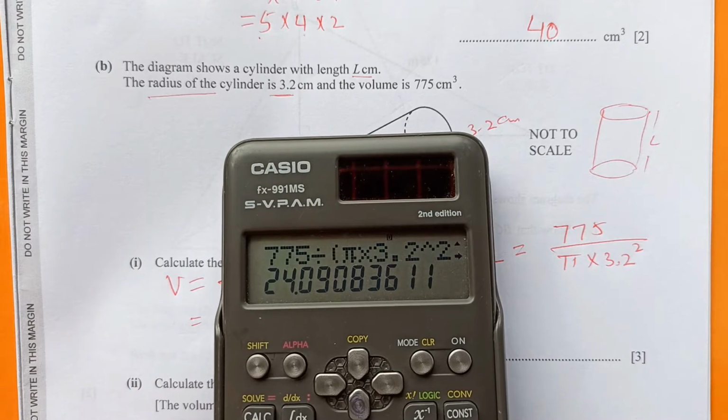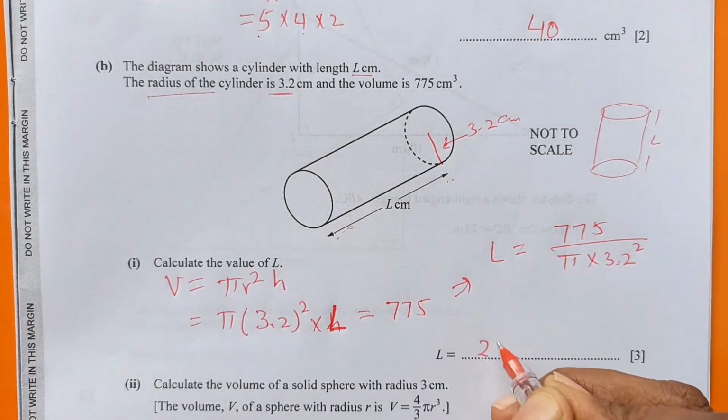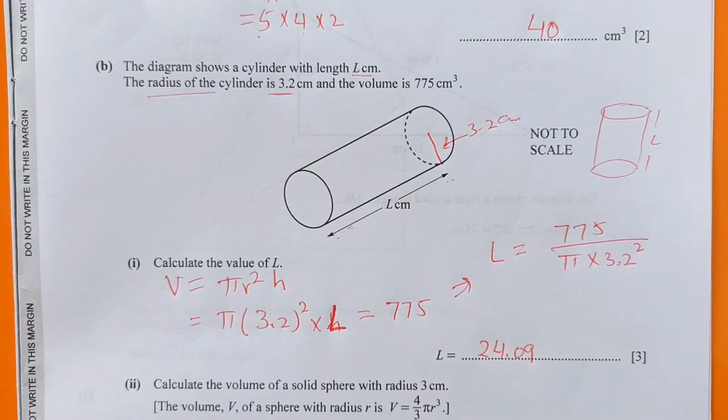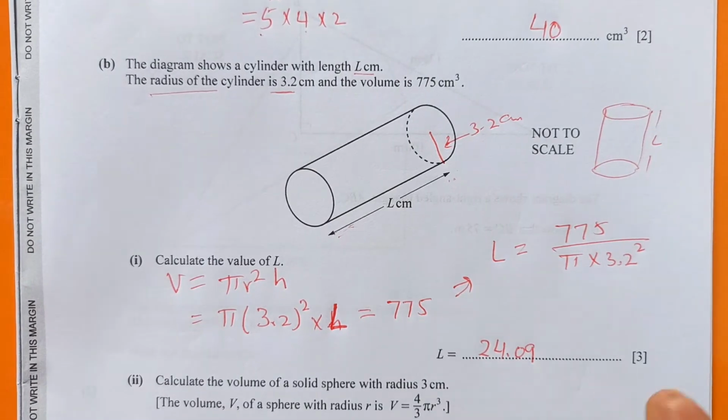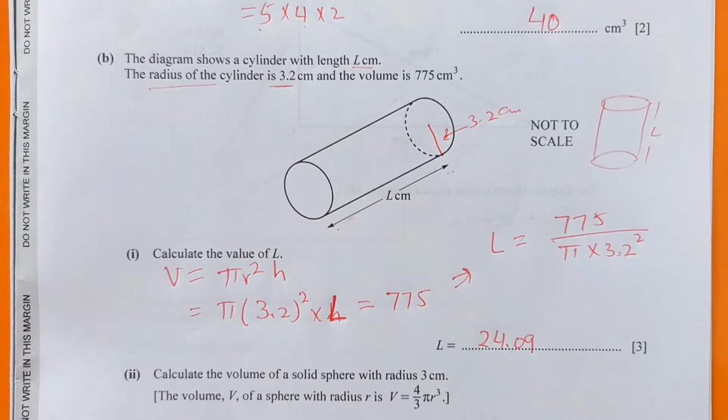This is 24.09. So 24.09 is our answer for this, which is in centimeter. Centimeter is already given there, right?